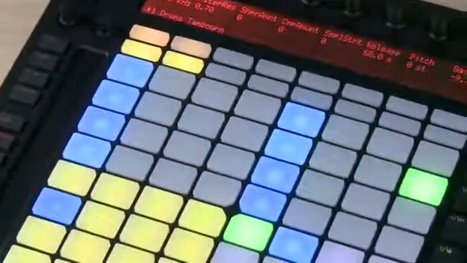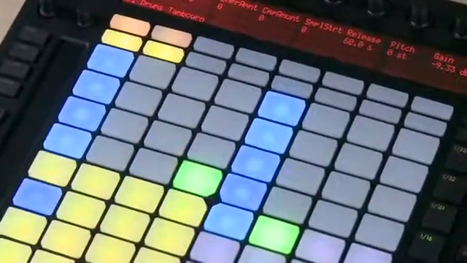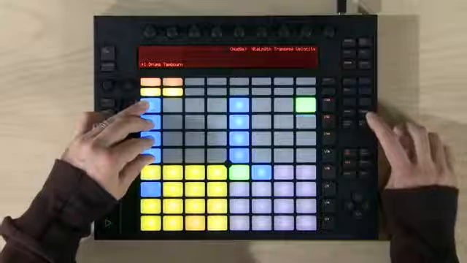You can press multiple steps at once. If you hold a step and press the accent button, you can make this pattern more dynamic.